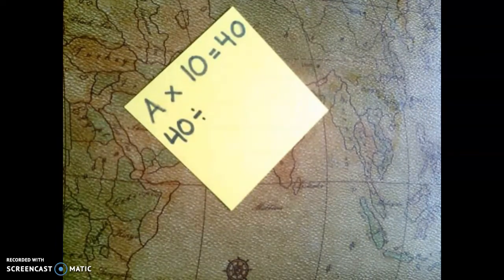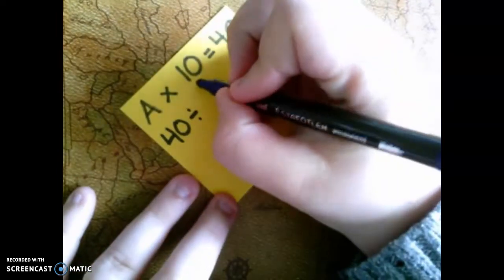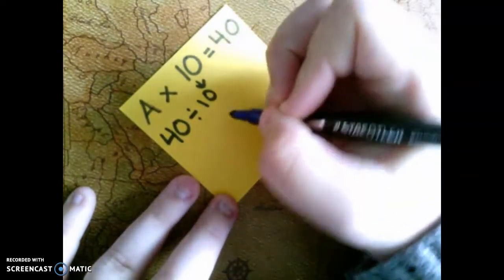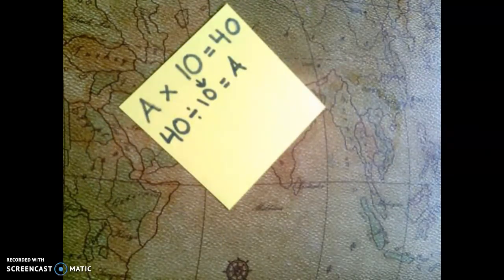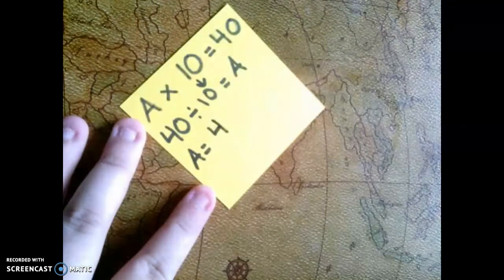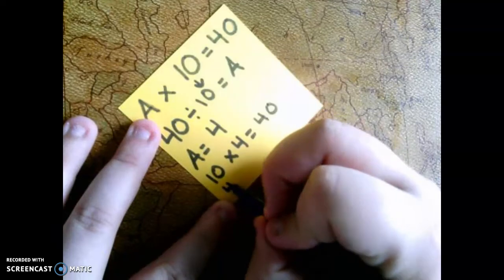Now again, we do not have the number for a, but we do have 10. So that seems pretty easy. We're just going to drop that 10 down and do 40 divided by 10 is equal to a. Now, if this looks kind of intimidating, don't worry about it. Just pretend the zeros aren't there and do 4 divided by 1. So we know that 4 divided by 1 is equal to 4. So a is equal to 4.